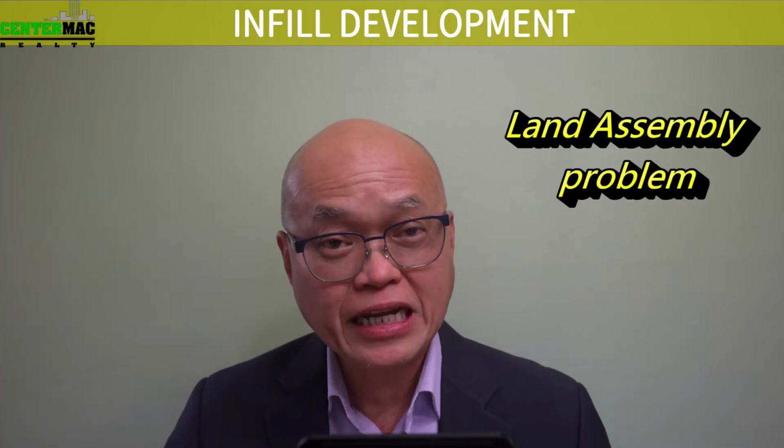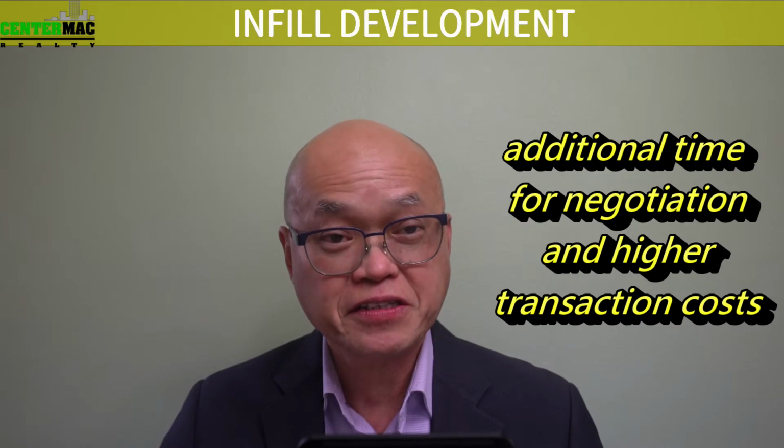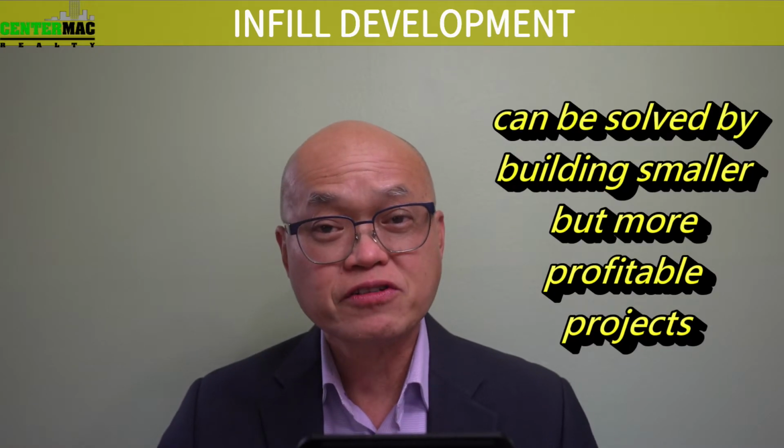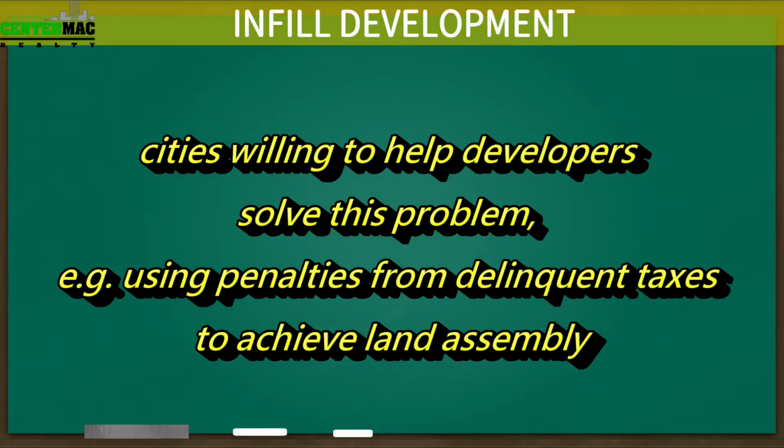Now let's talk about the land assembly problem. Additional time for negotiation and higher transaction costs. This can be solved by building smaller but more profitable projects. Cities are willing to help developers solve the problem, for example, by using penalties from delinquent taxes to achieve land assembly. Let's move on to brownfield development.